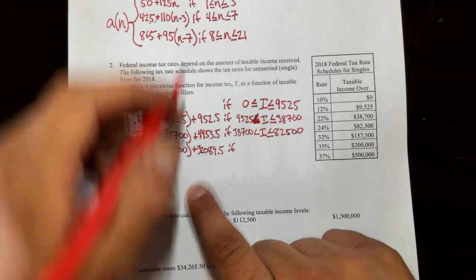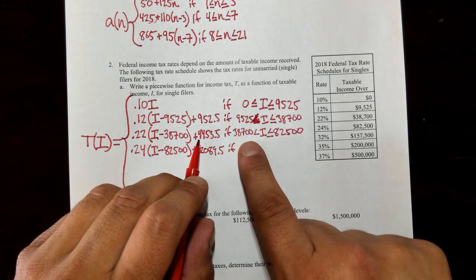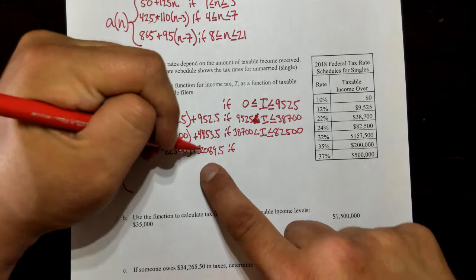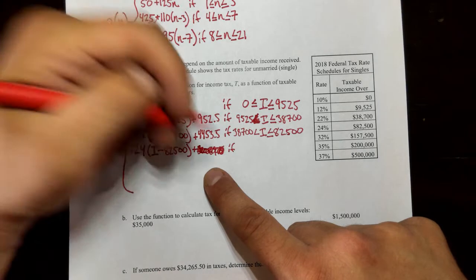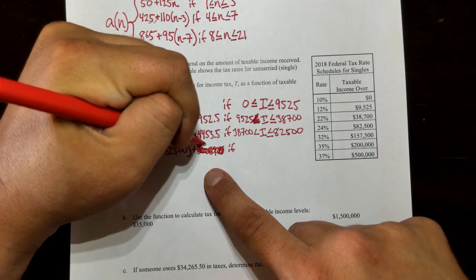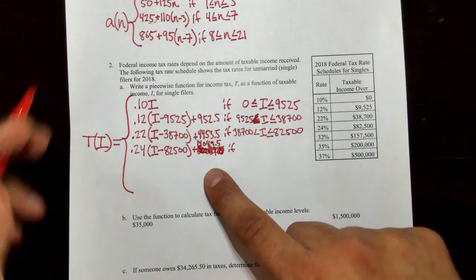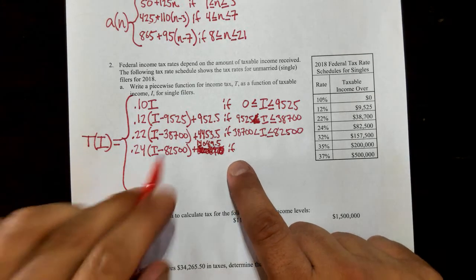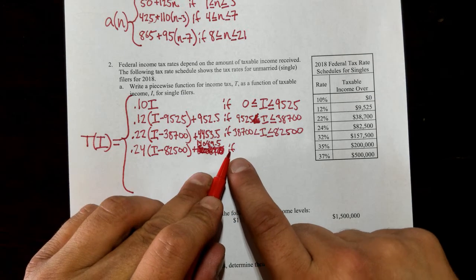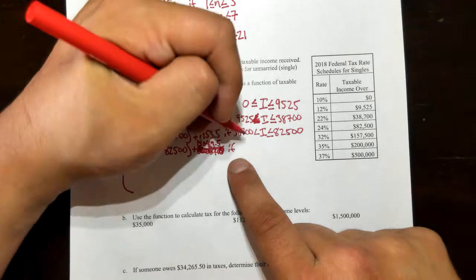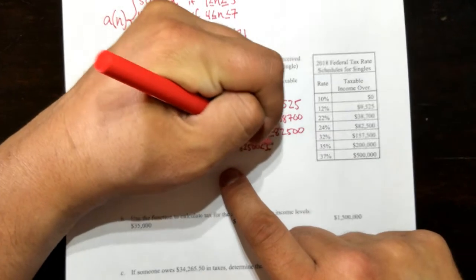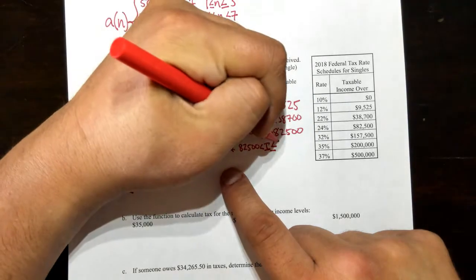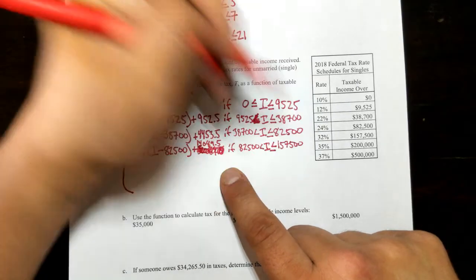Did I goof? Yes, sorry, I goofed here. I was wondering why that was so large. This would be 14,089.5 after plugging everything in. So that is if I is greater than 82,500 but less than or equal to 157,500.